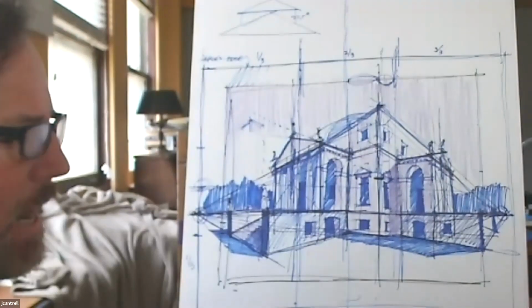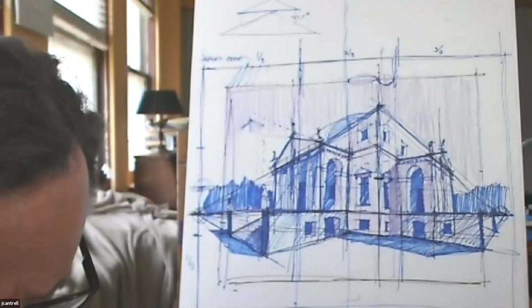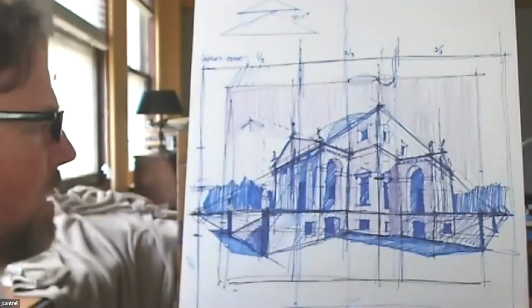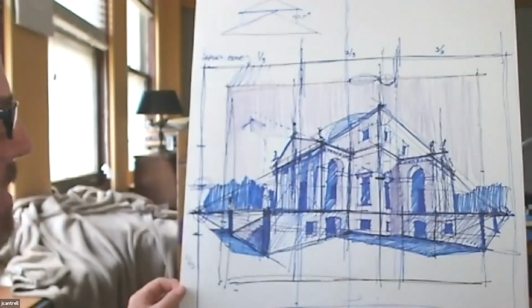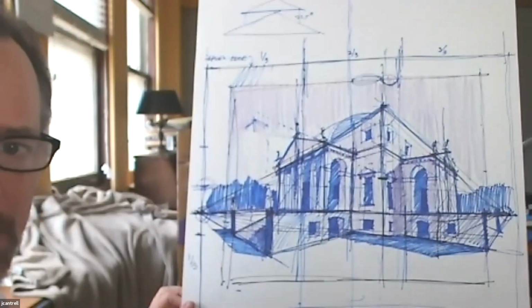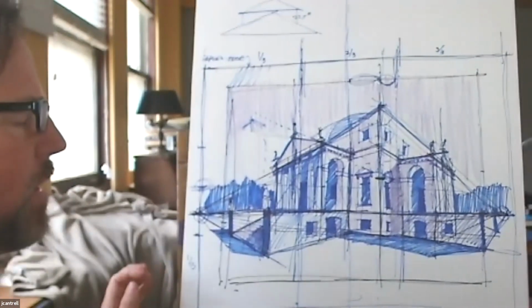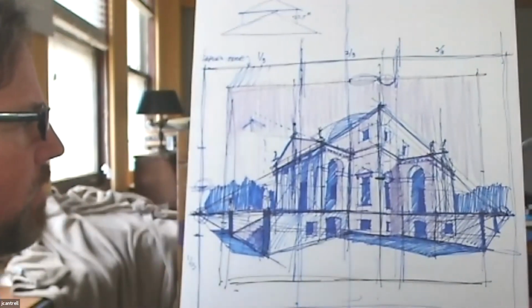If anyone does have questions, you can feel free to put them in the chat, or you can unmute and ask them. Otherwise, we'll just keep on going. We have about 30 more minutes. You can chat, or you can ask me questions. I always think this takes longer than anticipated, but there are some really simple tricks to draw a very complex subject.